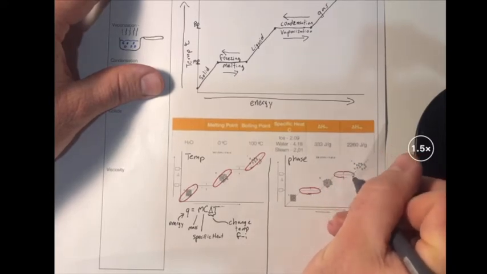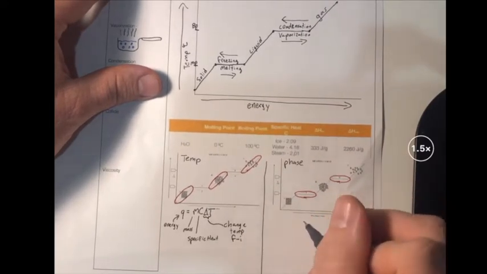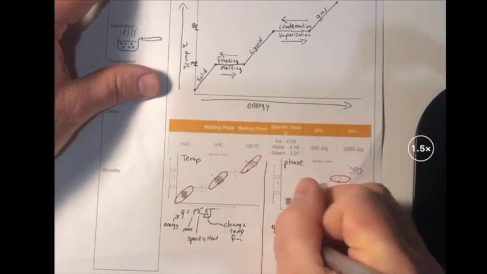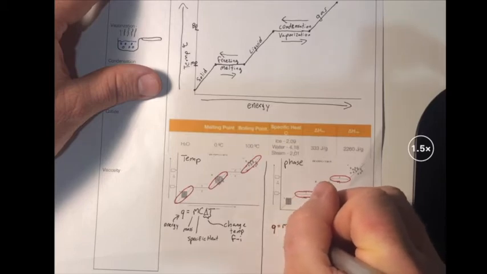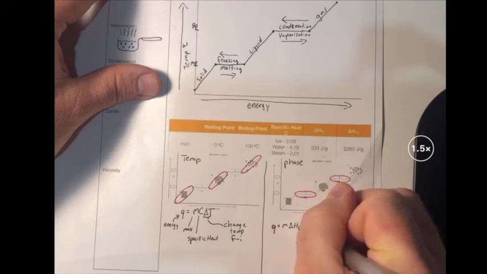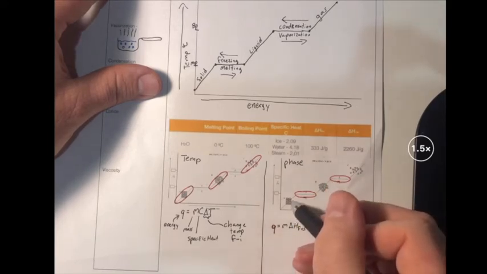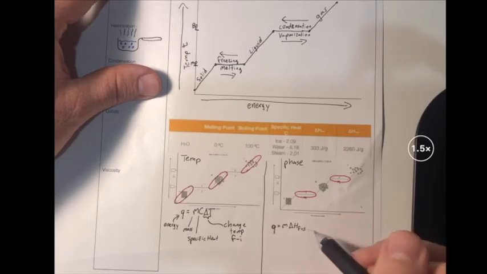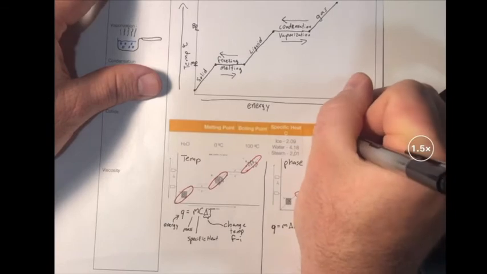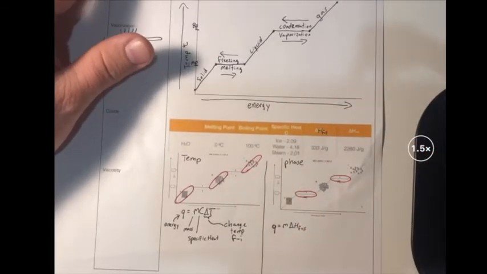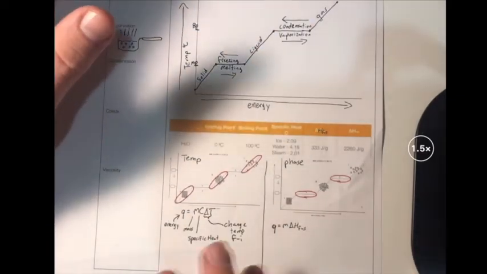All right. The first formula is going to be Q. Let me change the colors here. Q, which is your energy, equals your mass multiplied by the ΔH fusion. That's when we go from solid to liquid. Q equals mΔH fusion. Again, this will be given to you. Mine's hard to see. You'll be given these values. That's where you use that value. Again, we're going to walk through these, so don't stress it out yet. We're just going over the formulas.